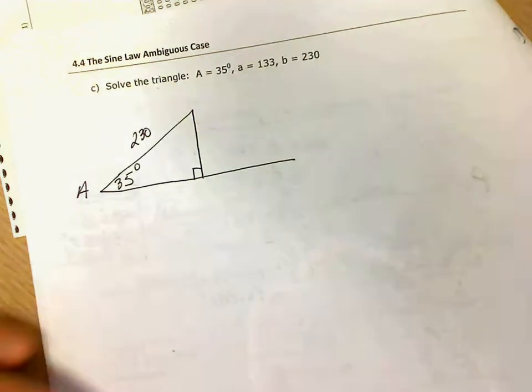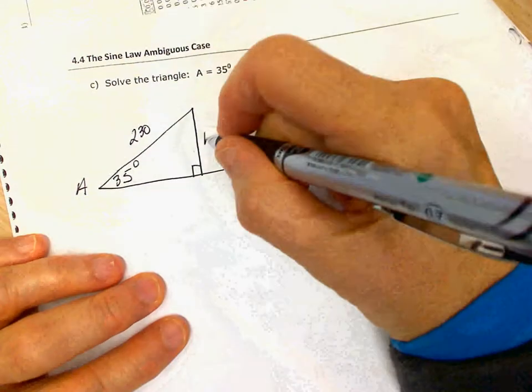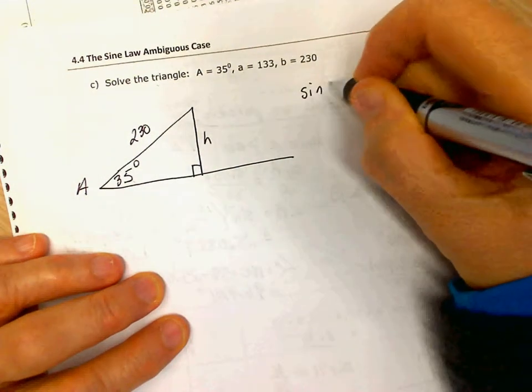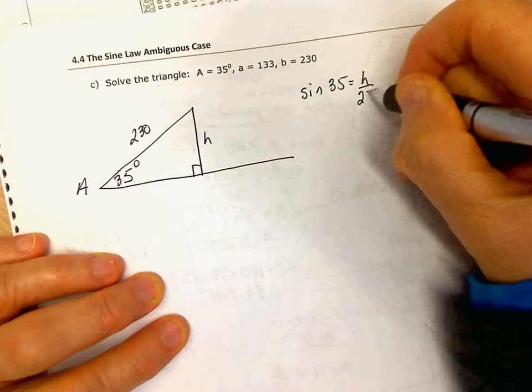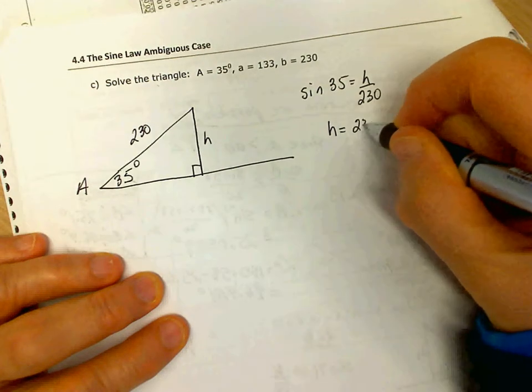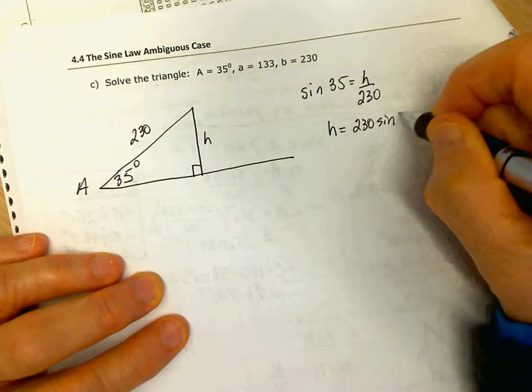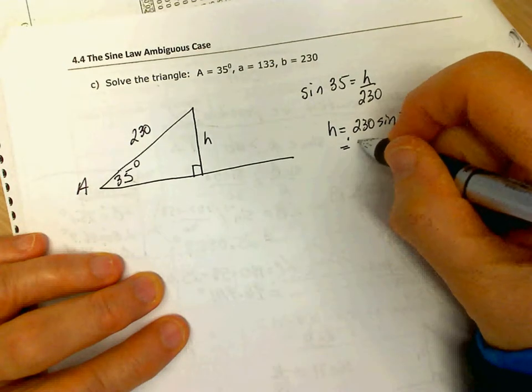Because it's two triangles, two solutions, but we should show it first. Let's calculate the height. Sine 35 equals h over 230. So h is equal to 230 sine 35, and that's approximately 132.